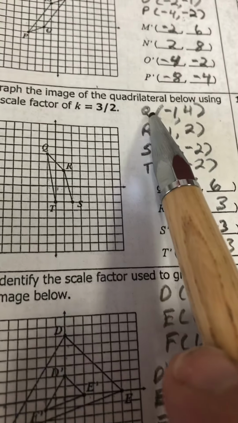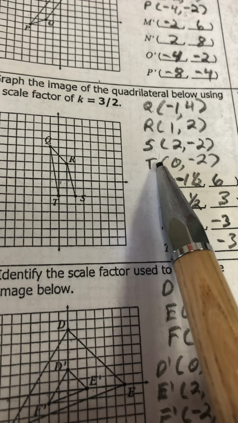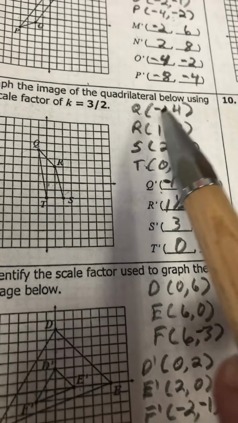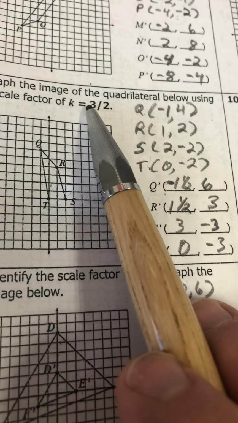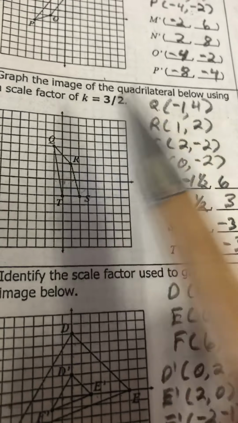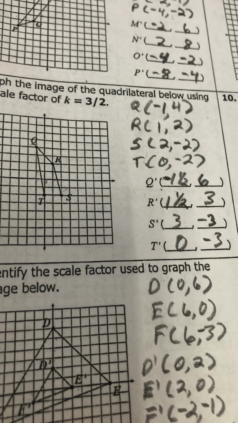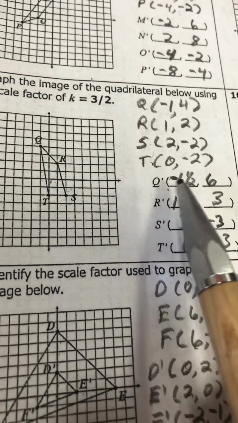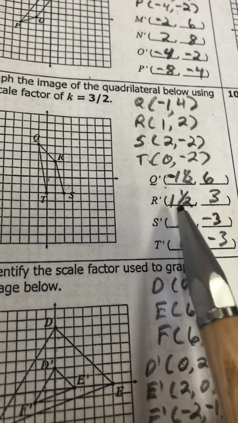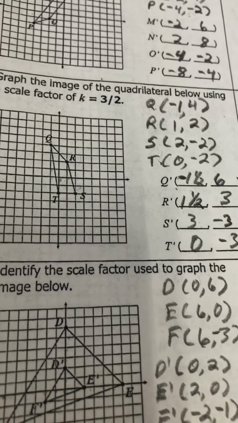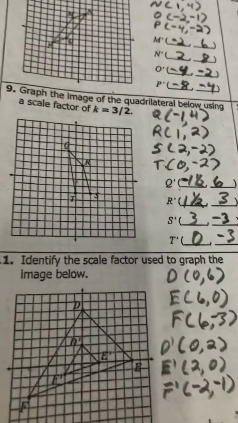Same thing in number 9. Number 9, I had to figure out Q, R, S, T. And then multiply those by 3 halves, 3 over 2. And so that's what I end up getting when I multiply by 3/2. That is negative 1 1/2. This is 1 1/2. In case you can't read those, my pencil lead is awfully wide.